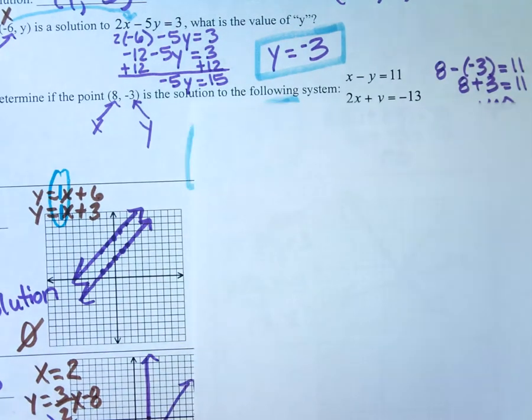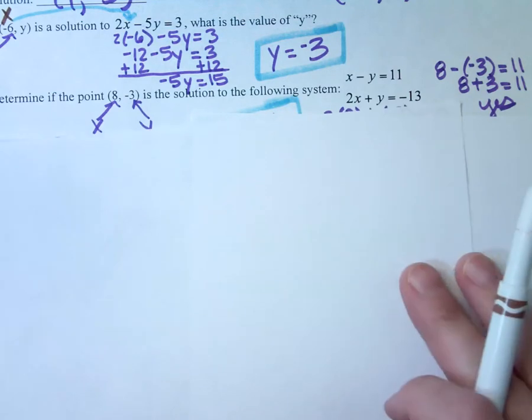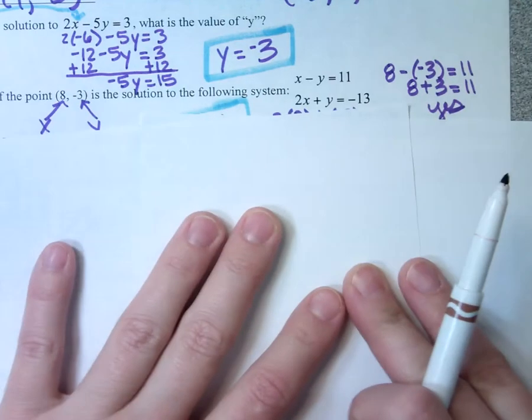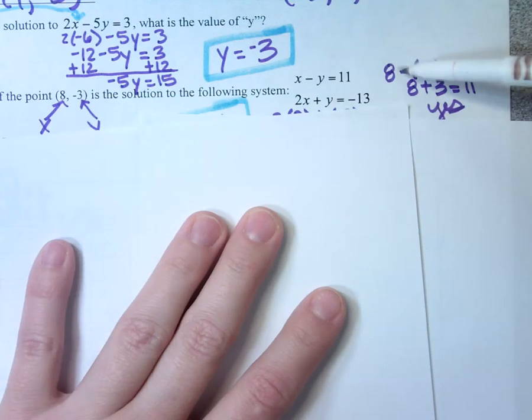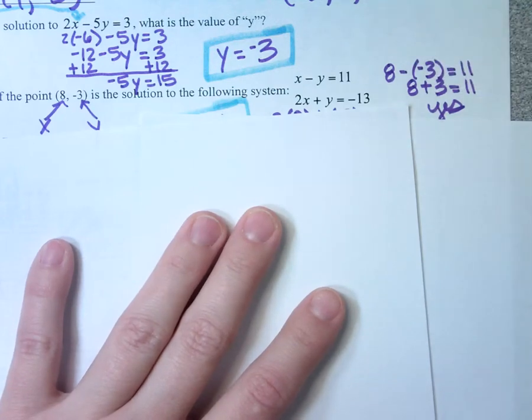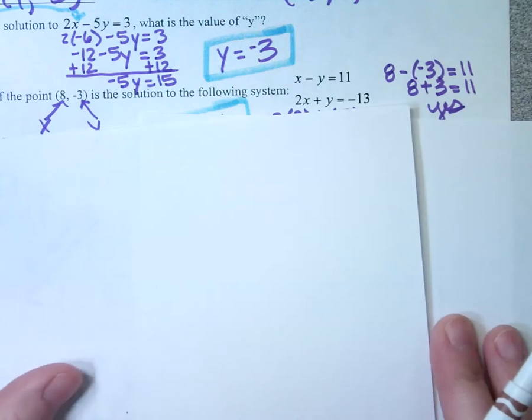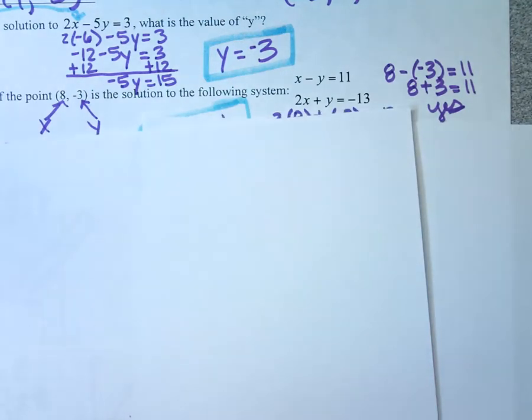So here I plugged it into the first equation. You can see my work. I plugged the 8 into this x, and then I recopied the minus. I plugged the -3 into the y, and I wanted to know if that made 11. It does. The minus the negative makes a plus, and 8 plus 3 is 11. So that one's good. Then I have to plug it into the bottom equation and see if it works.